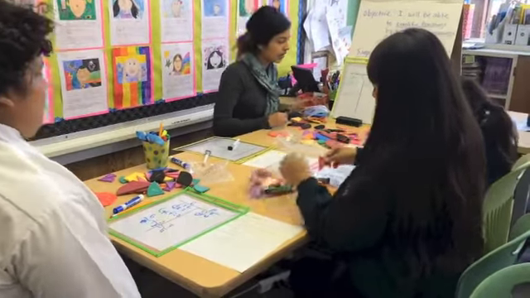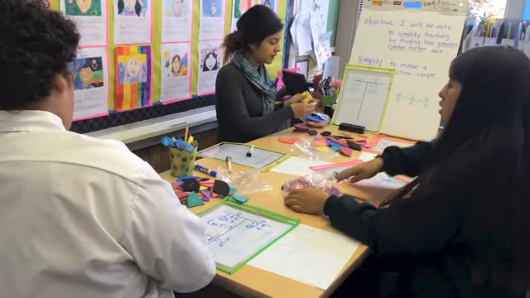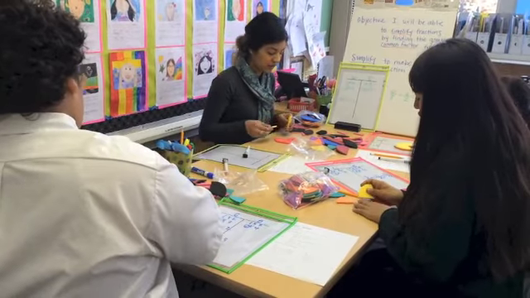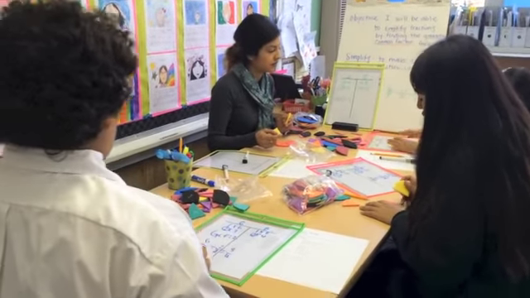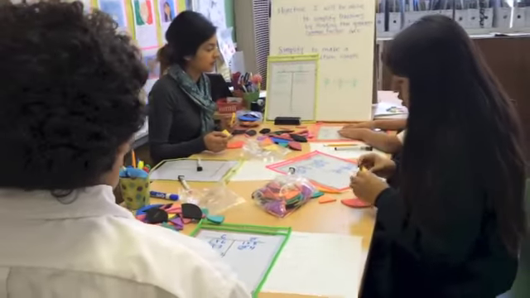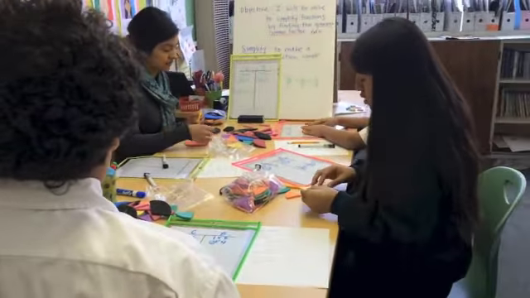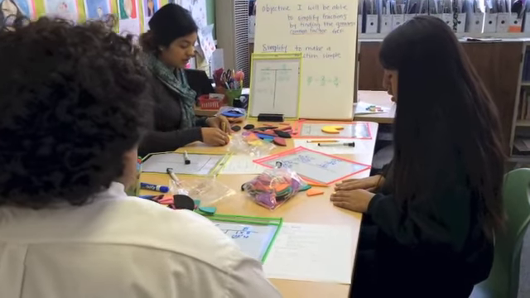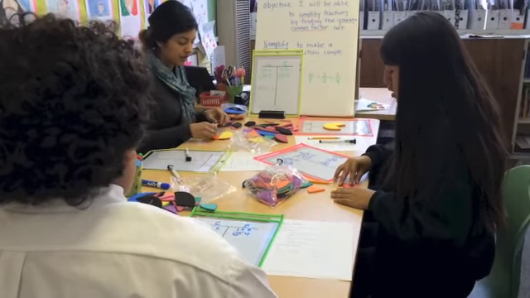Paula, what can you tell me about these two fractions? That they're equivalent, that they're the same. How do you know they're equivalent? They're equivalent because they fit on top of each other. Right. They're exactly the same size, right? Nick, what can you tell me about both fractions?